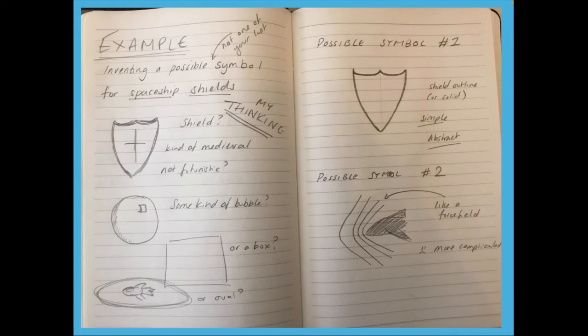And my second possible symbol, well, I went with a bit of a different idea. I kind of took the oval as an inspiration from my earlier thoughts, and I drew kind of the front of a spaceship, which admittedly starts looking like a bit of a whale flying through the air or swimming through water, and I've kind of tried to draw a force field. However, this would be much more complicated and much more tricky to scale down onto a smaller button.